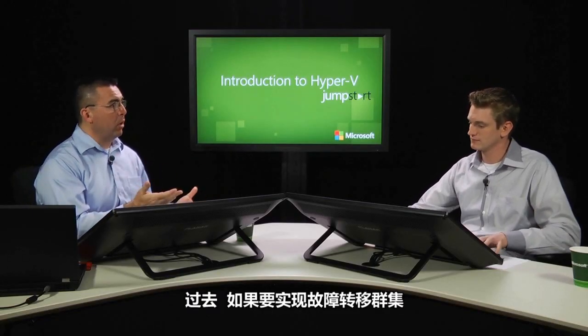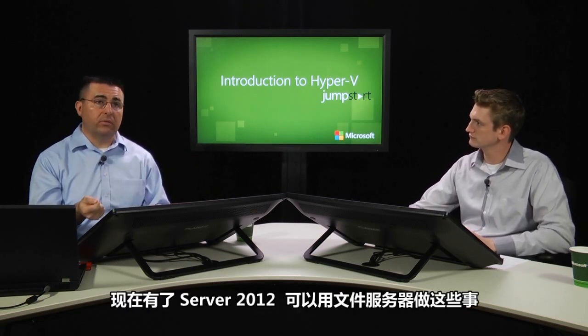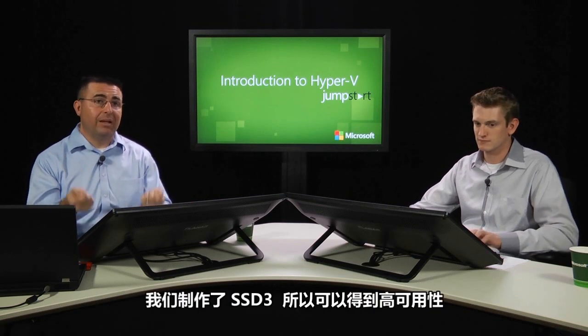And also, consider deploying centralized storage. Now, you asked me earlier, Simon, are SANs required? In the past, SANs have been required if you wanted failover clustering or live migration. With Server 2012, you can now do it with the file server, and with huge advancements we've made in SMB3, you can get high availability and mobility by using the file server. And you can also get live migration mobility without any shared storage as well. So we'll talk about that as well.